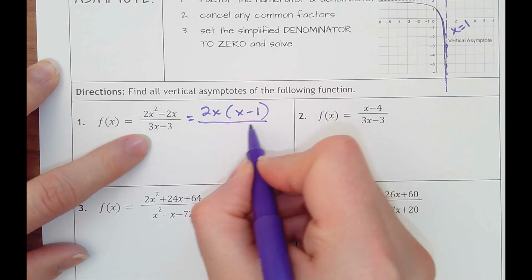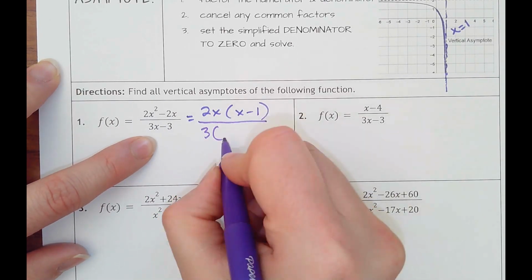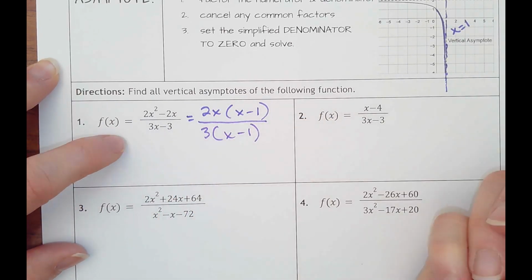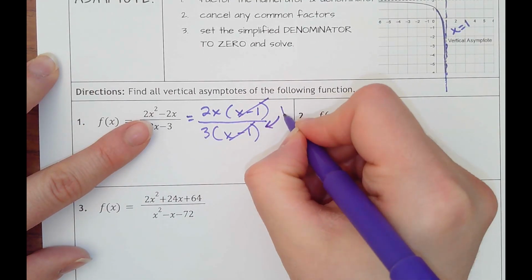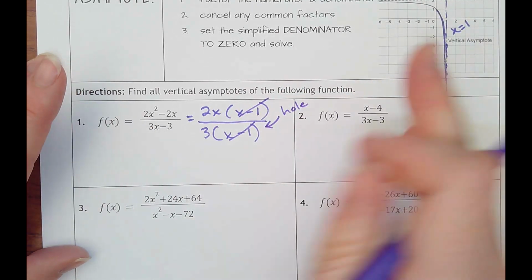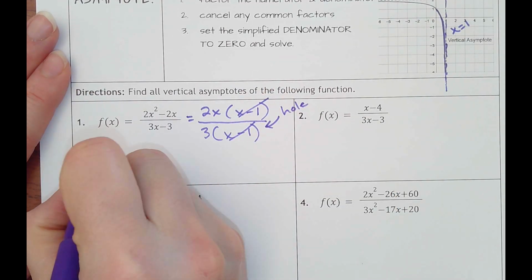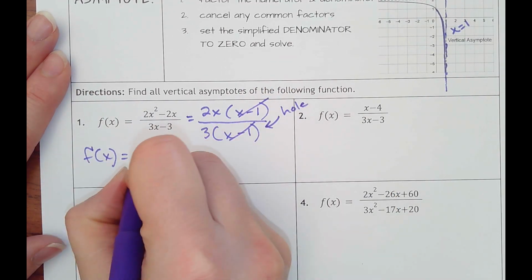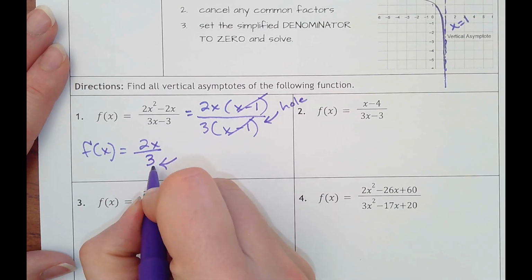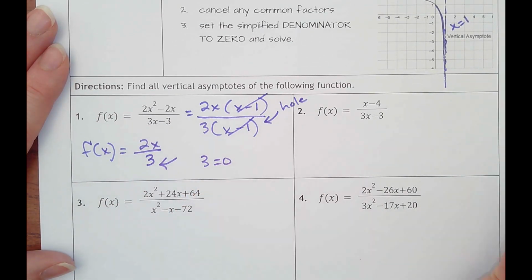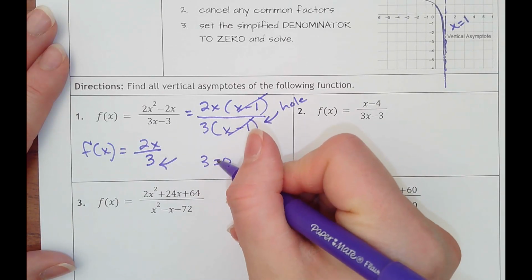Okay, on the denominator, both terms have a 3 I can divide out. That would leave me with an x minus 1. So x minus 1's cancel. This actually results in a hole, but we're not ready for that yet. So now I'm going to write my simplified function as what's left over, which is 2x divided by 3. I'm setting the denominator equal to 0 and solving. I can't solve if there's no x to solve for, right? 3 does not equal 0 ever.